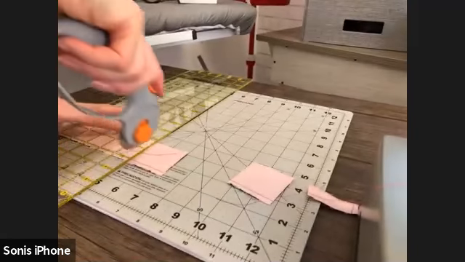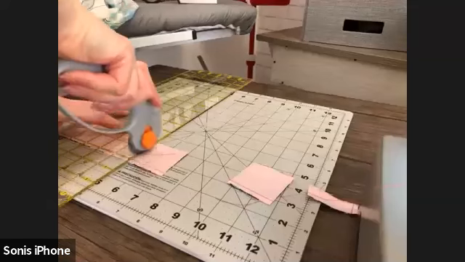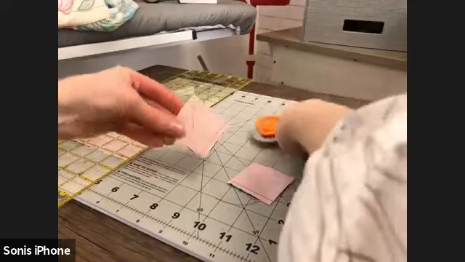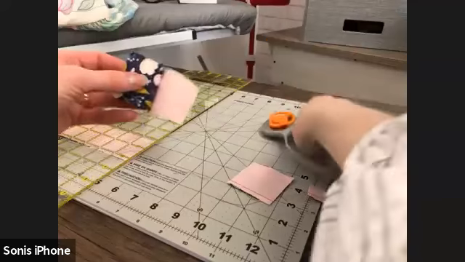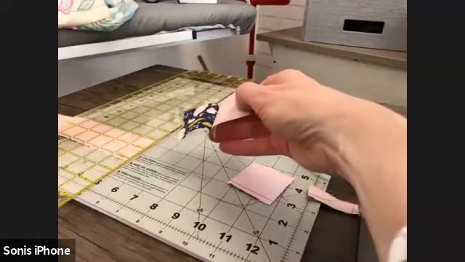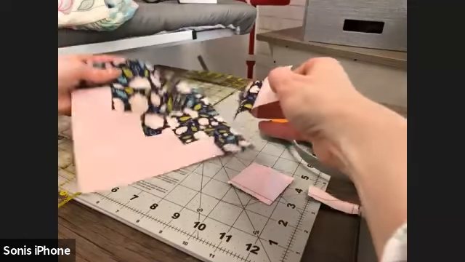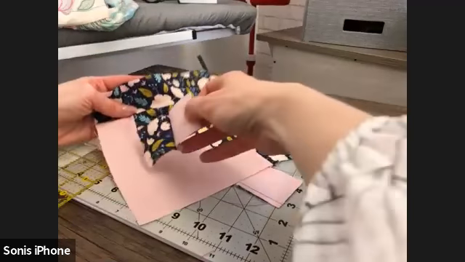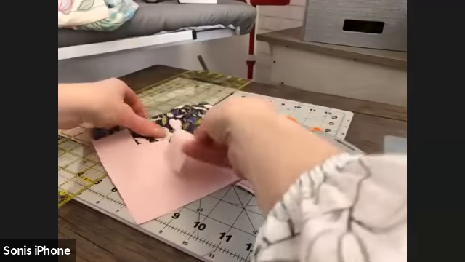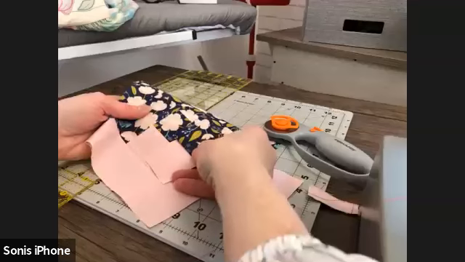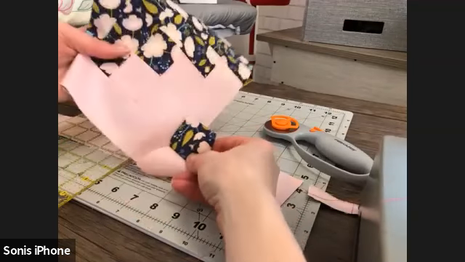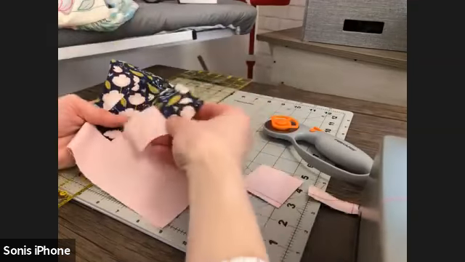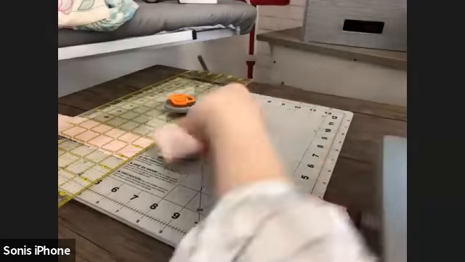What I'm doing here is I'm just cutting my center piece that fast and easy. There's the center piece for my little block. And so it's really that easy to cut, like if you're doing 15 or 16 of these little blocks, it's so much faster and easier to use that rotary cutter.